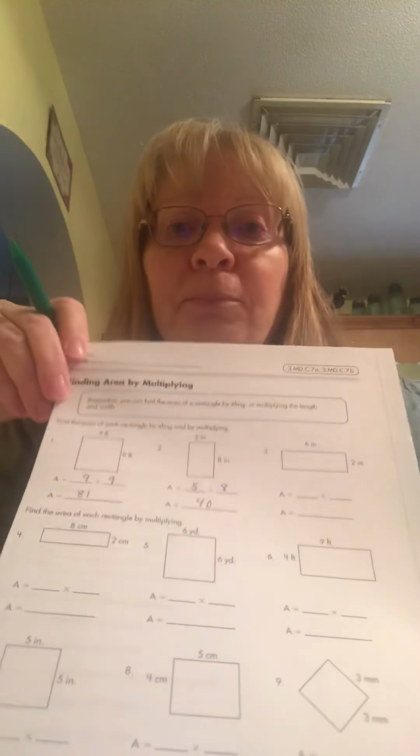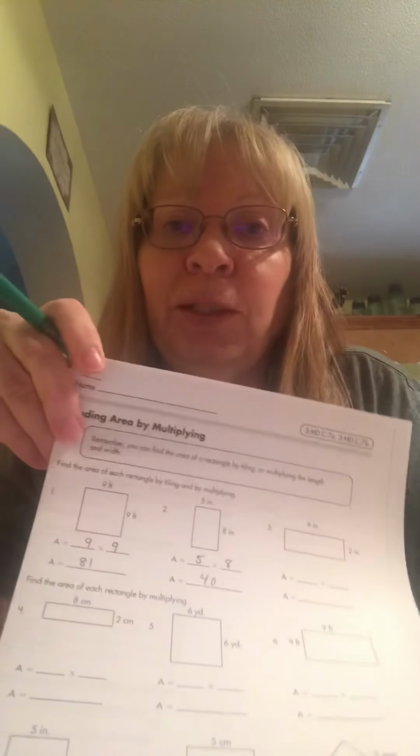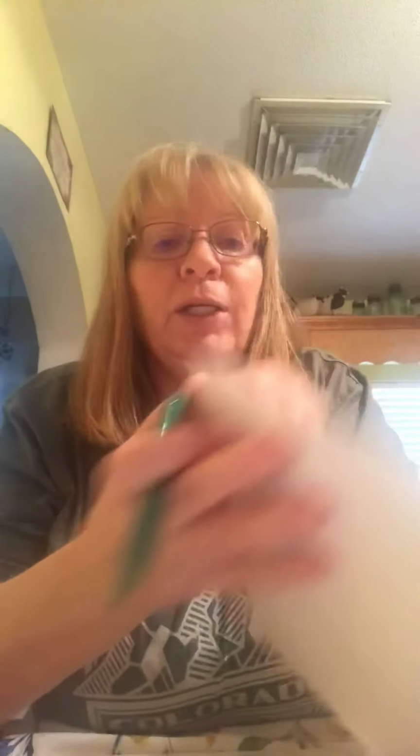The other thing we could do is we could look at our number line. Okay, and 5 times 8, you go 5, 10, 15, 20, 25, 30, 35, 40. Okay? All right. And that is basically all you have to do on this page. So this page should be pretty simple. Well, this is the last page that we're doing on area. Tomorrow we are moving on to polygons, which are different shapes.